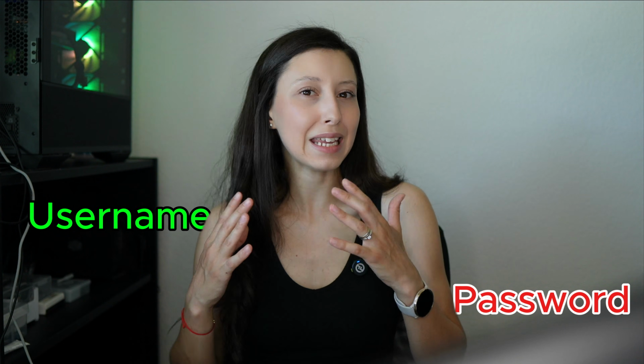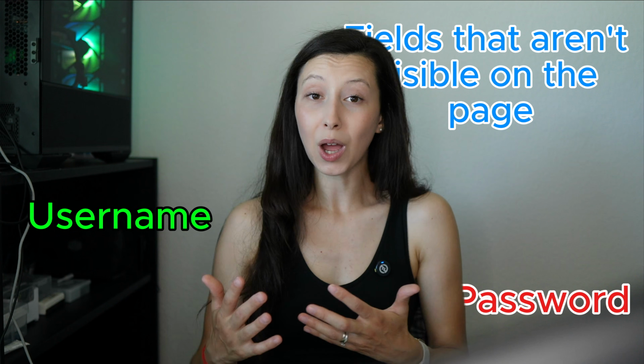The main idea for today is simple. The browser is controlled by the user. That means anything sent from the browser can be changed. For example, a username, a password, and even fields that are not visible on the page. And if the server does not check those values properly, the application can make very bad decisions.